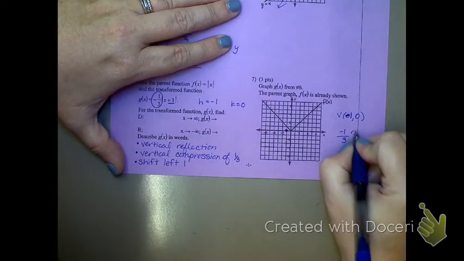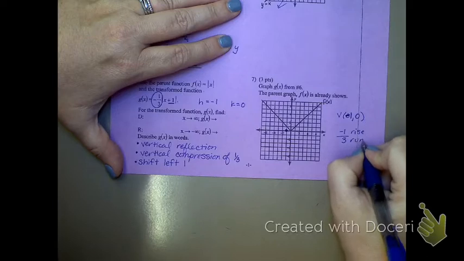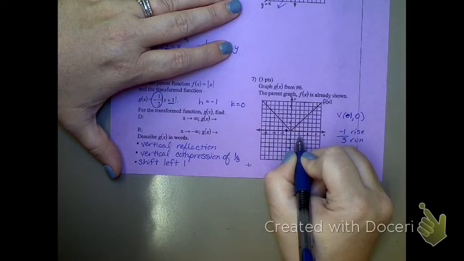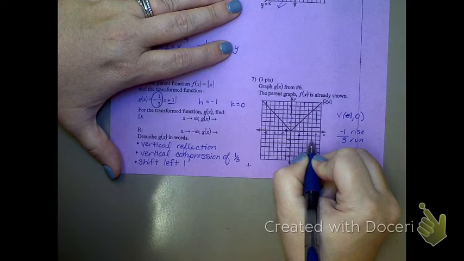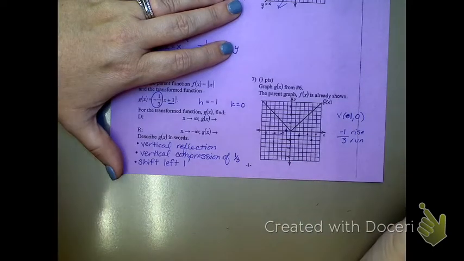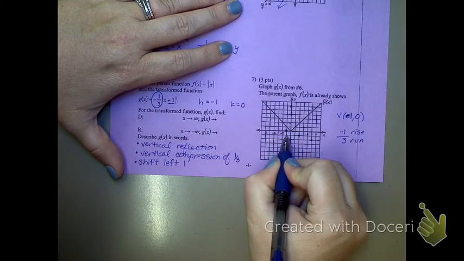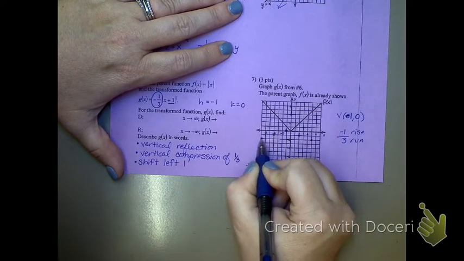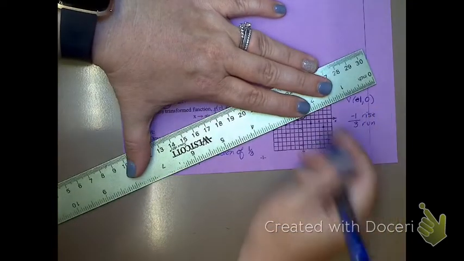So I'm going to rise in a negative direction, which means it's going to go down. And then I'm going to run in the positive direction. So I'm going to go down 1, and then right 3, down 1, right 3. And then what do I do to get the other half of my graph? I go back to the vertex. I still go down 1. I just go the other way 3 to get that mirror image of what's going on over here. So again, down 1 over 3, and hopefully you'll be able to fit 2 points on each side.